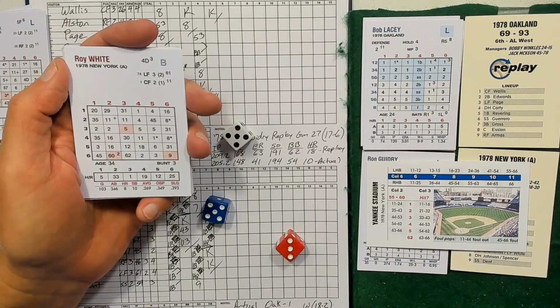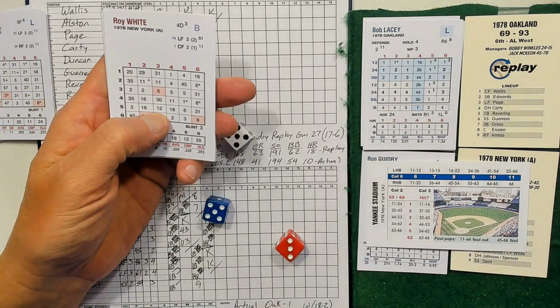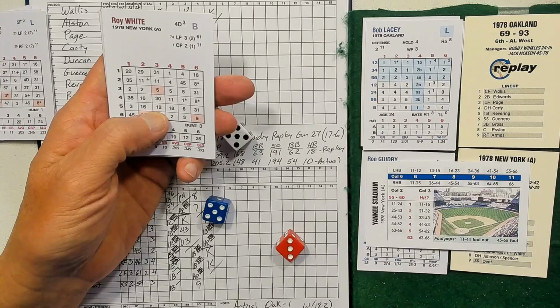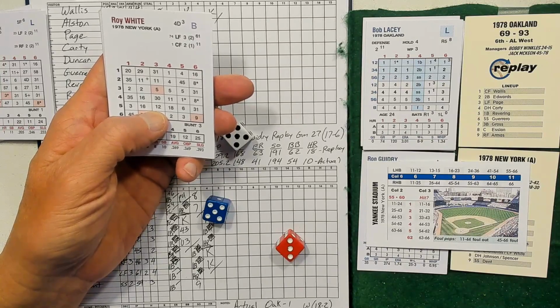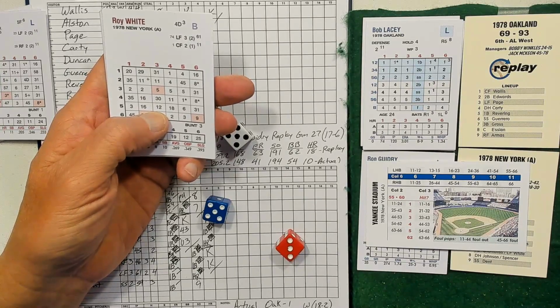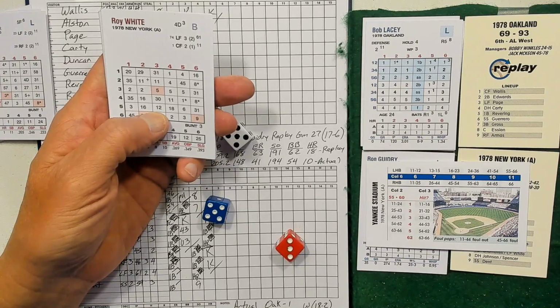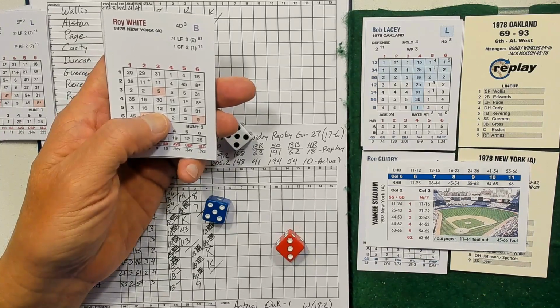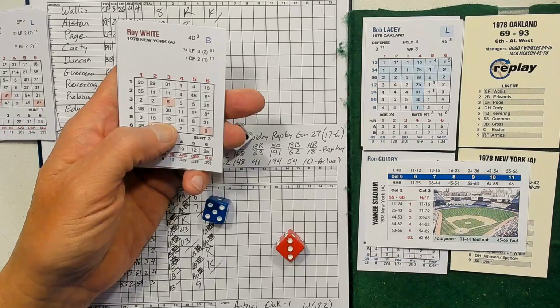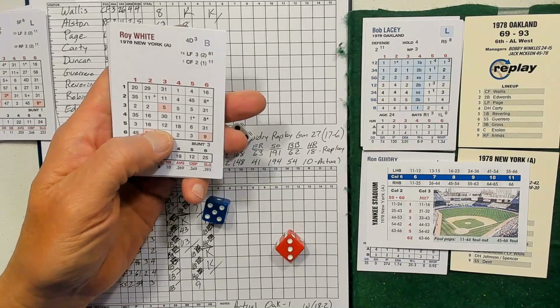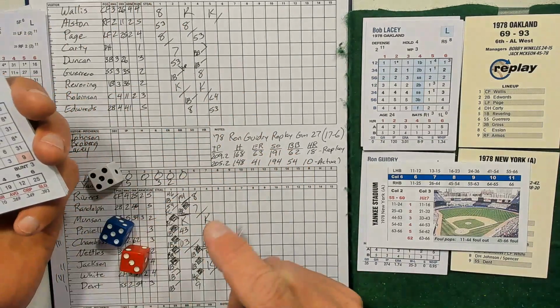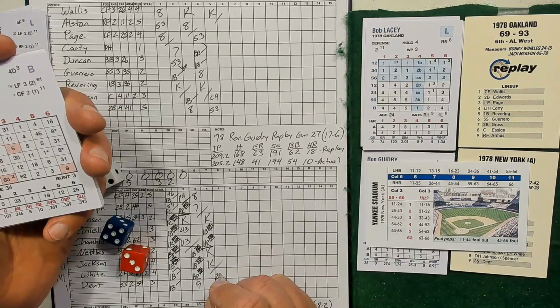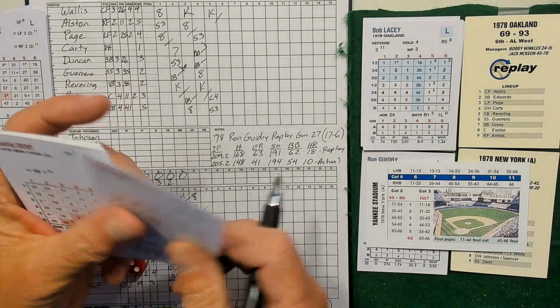Roy White, 3-5. 3-5 is a 12, and a 3-5. He's going to be batting right. Is a 5. So 17, column 3. Double to center. Double in the gap in center field. Single, double, homer, Roy White.